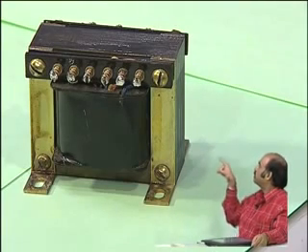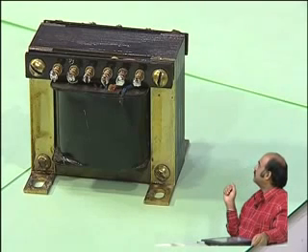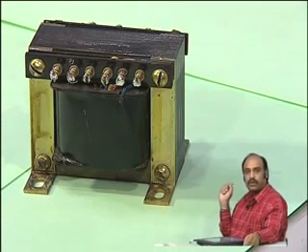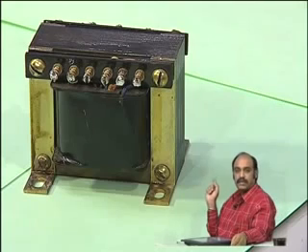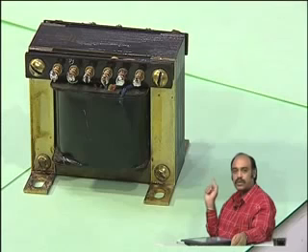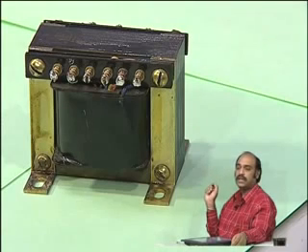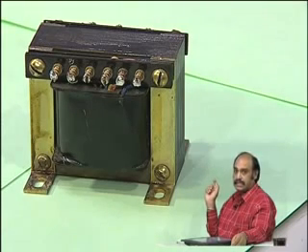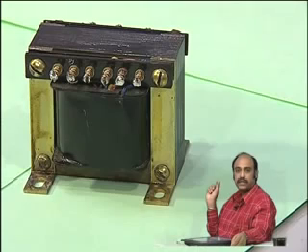The rectangular solid block, that is the core. In this case, the core is CRGO, that is cold rolled grain oriented silicon steel, and as the steel is electrically conductive, we would have lot of eddy currents if we had a solid block of steel, as we discussed in the last class.